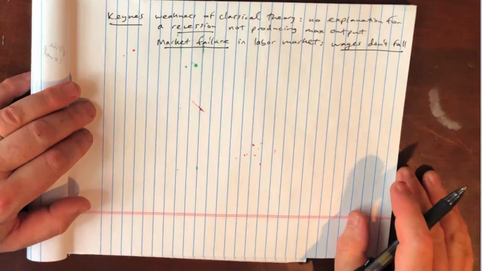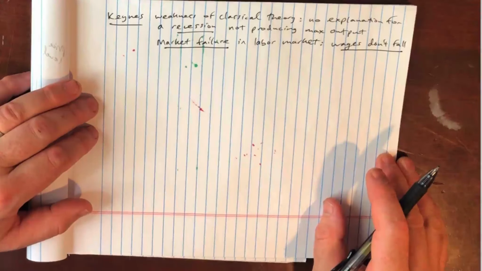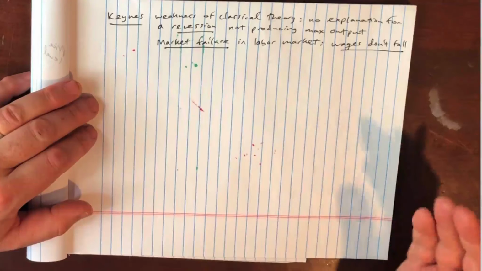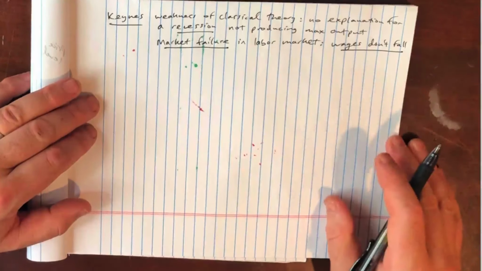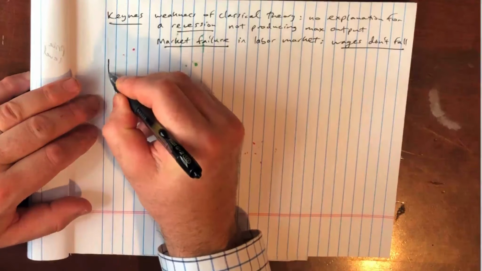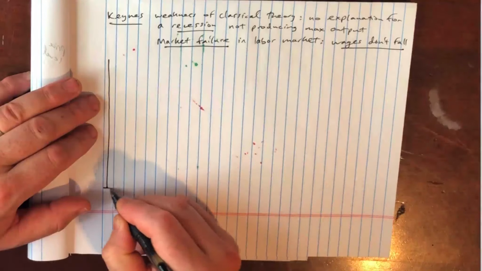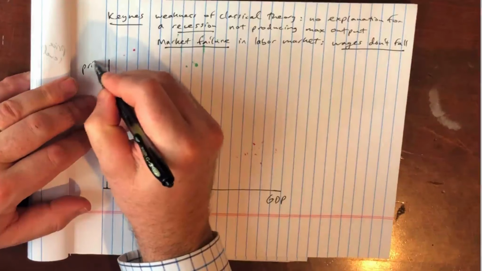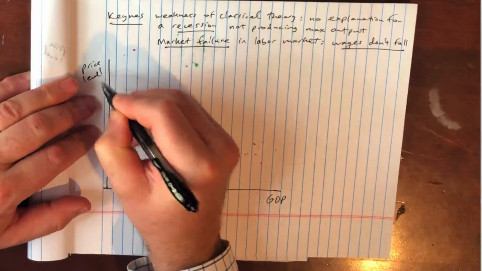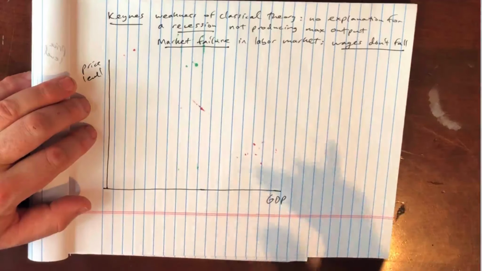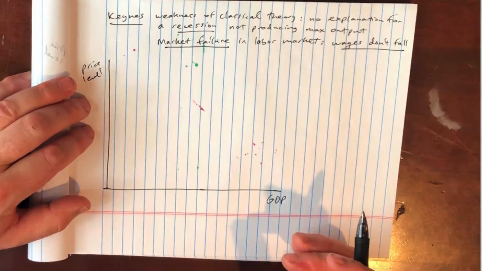The labor unions fight decreases in the nominal wage. They resist it. They say, well, if you try and cut our wages, we'll go on strike. So because wages don't fall, let's redraw our curves here. Price level, and here's GDP. The markets cannot adjust to decreases in aggregate demand.